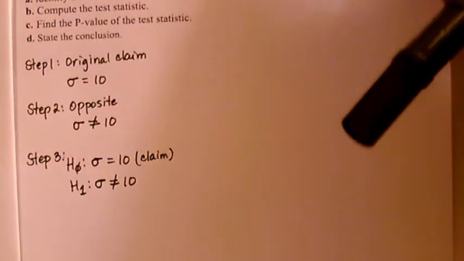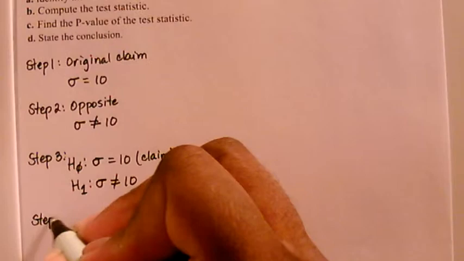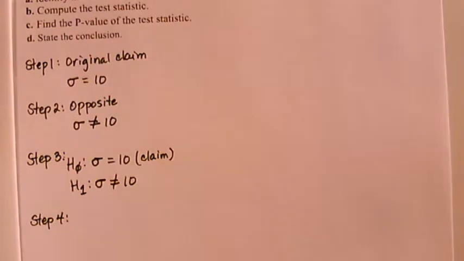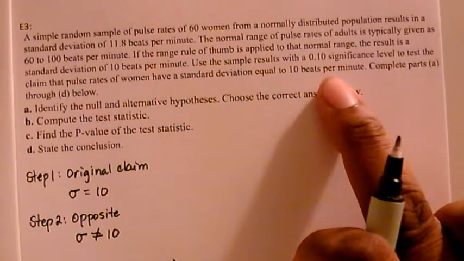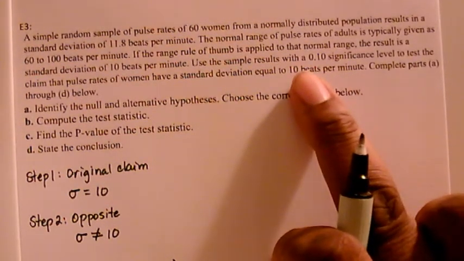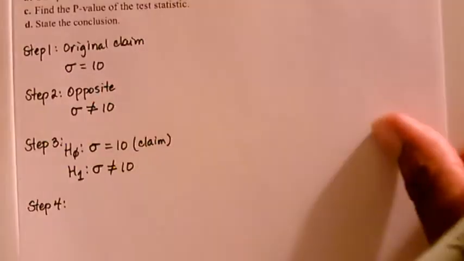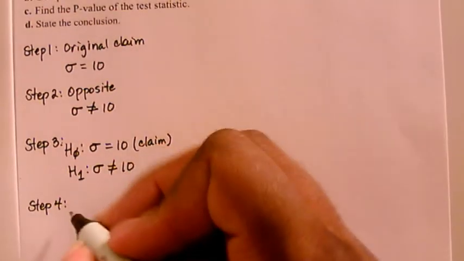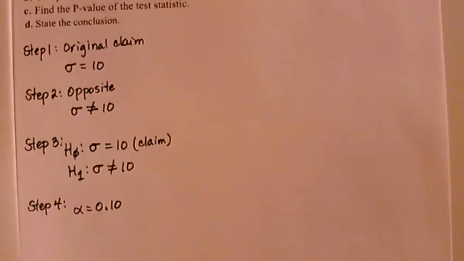Now, step number 4 is your level of significance. We're told we're dealing with a 0.10 level of significance, so that's given to us in this problem right here. So here we're using the sample results with a 0.10 significance level. So that's your alpha level right there. So step number 4, alpha is equal to 0.10.